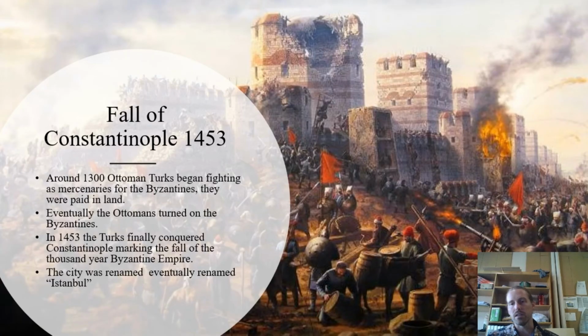Now, finally, one of the last things we're going to talk about before we get to the Renaissance is the fall of Constantinople in 1453. This is arguably the most important date and event of the 300 years, around this time. So anywhere between 1300 and 1600, it's really hard to think of a more important date and event than the fall of Constantinople. Now, Constantinople was defeated in 1453 by the Ottoman Turks.